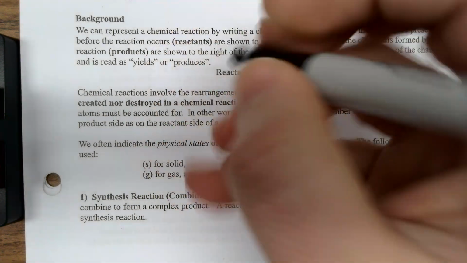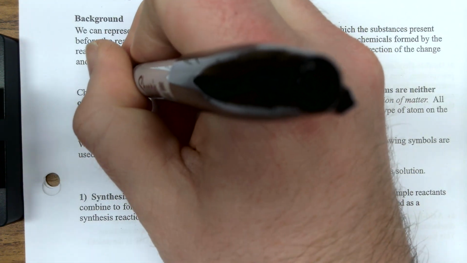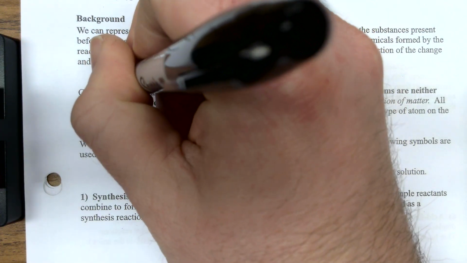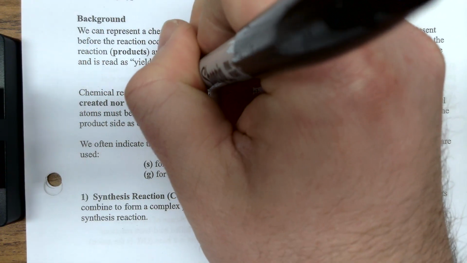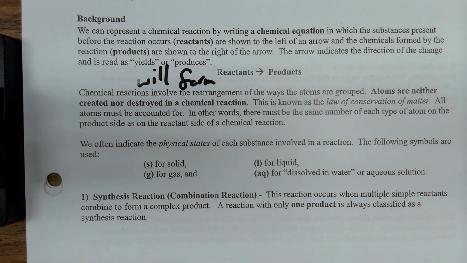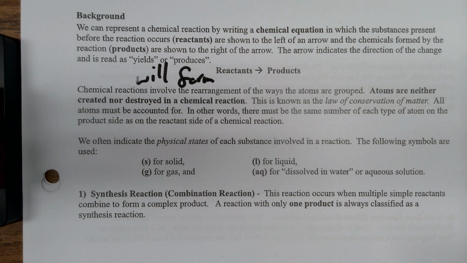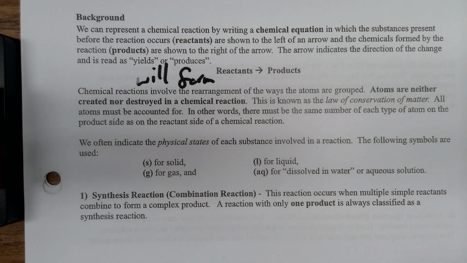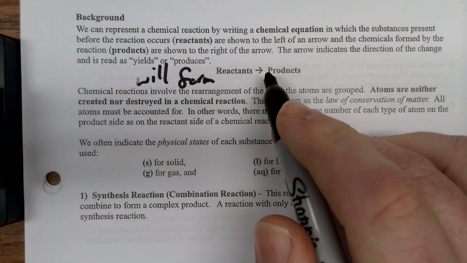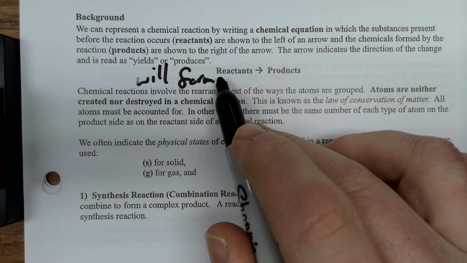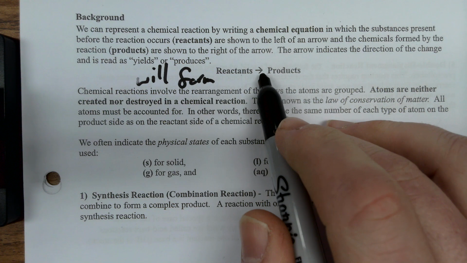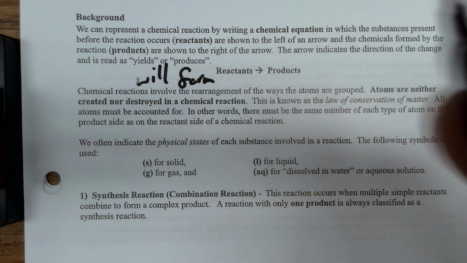We've seen that a lot more often in our word equations. You'll see it as yield, produces, will form, or will react to form. Something to that language tells me that represents my arrow. My reactants are on my left-hand side, and my arrow points towards my products.